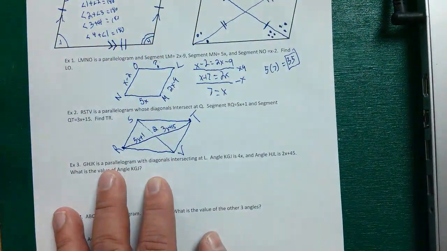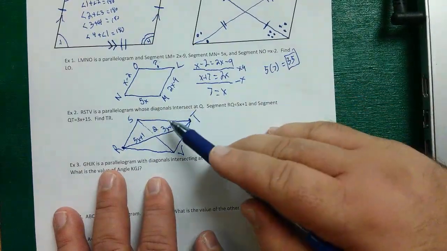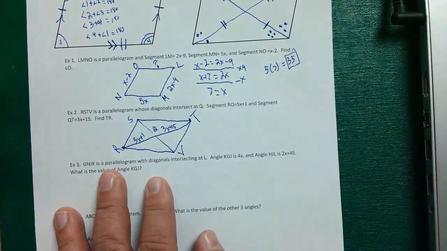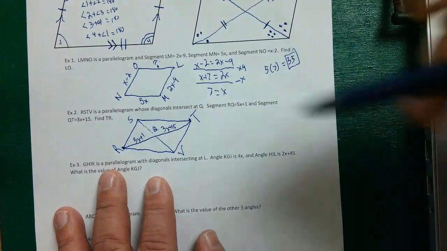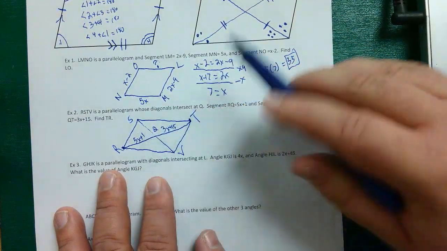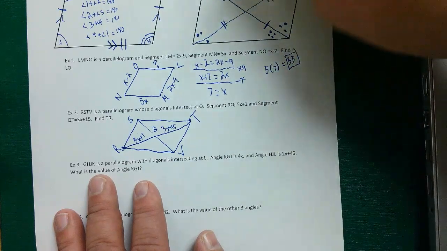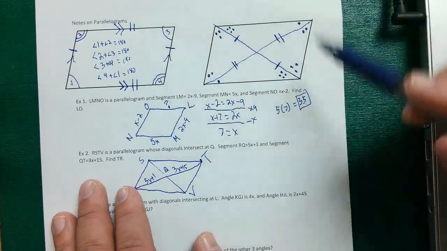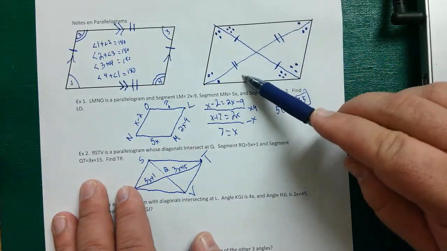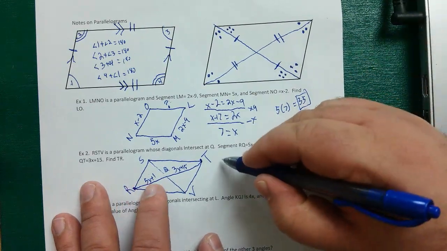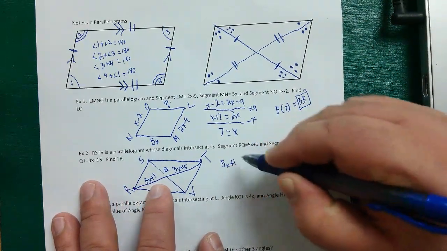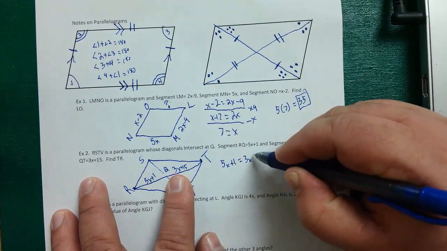So what we're going to have to do is figure out what x is, and then plug it in here and plug it in here and find our answer. According to the picture up here, these two parts I have marked as being the same thing. That means they're equal. 5x plus 1 equals 3x plus 15.